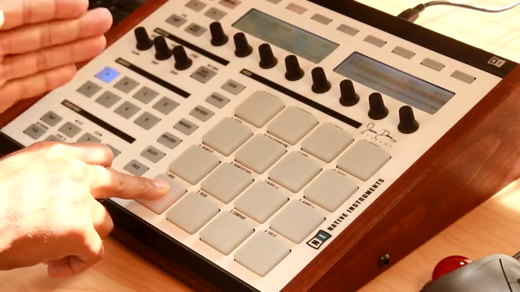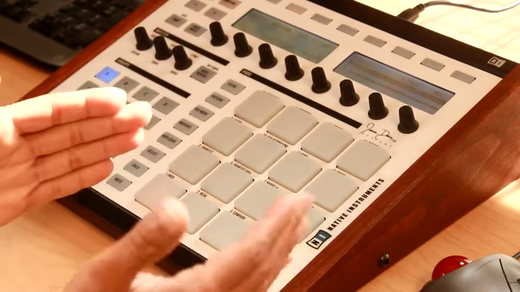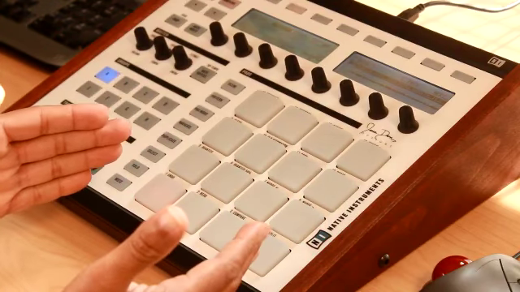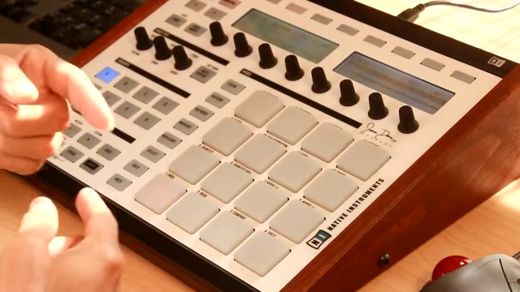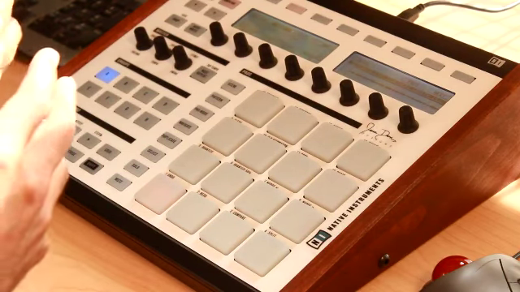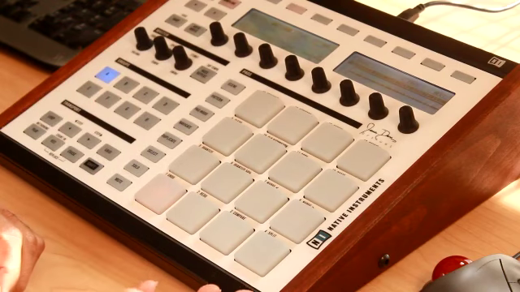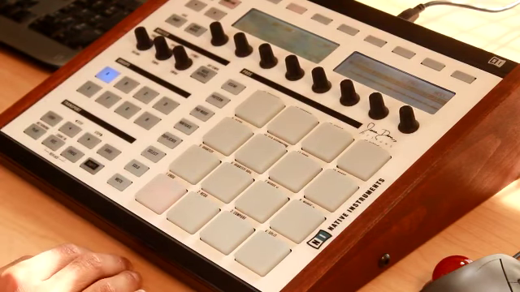Because that last part is not exactly 4 bars. So that last part, we need to set the end loop point so it could start at the end of that 16th note or 16th hit of the 4th bar.